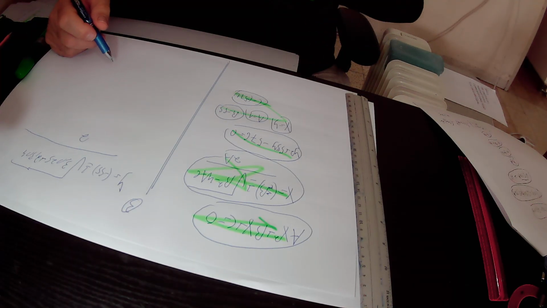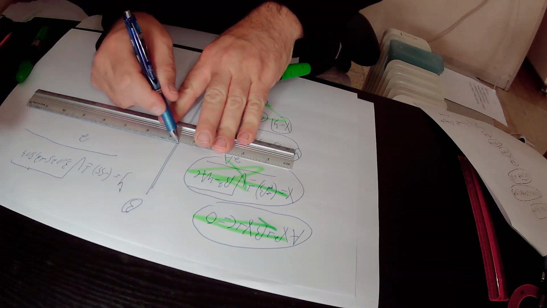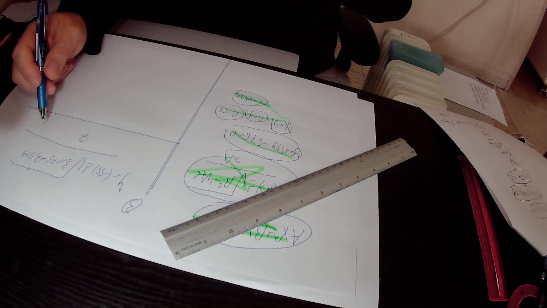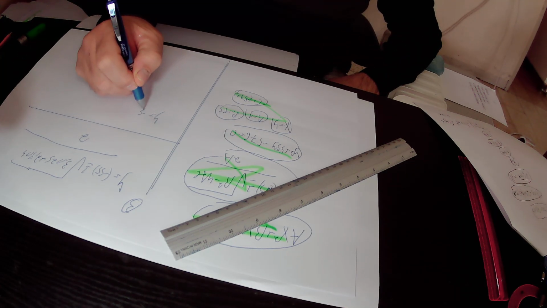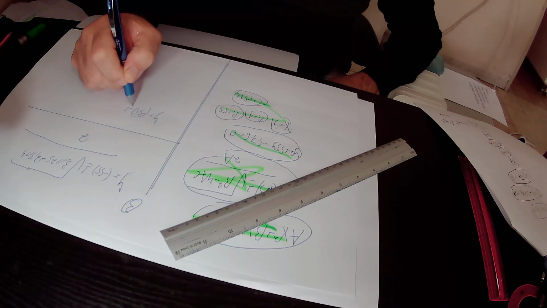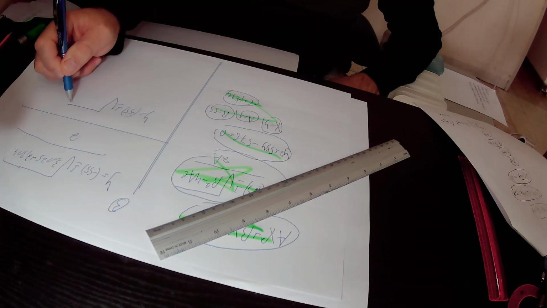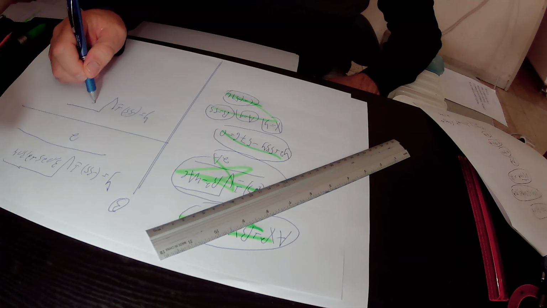So in total we found that y equals minus 55 plus or minus the square root of 3025 plus 2304. In total it equals 5329.